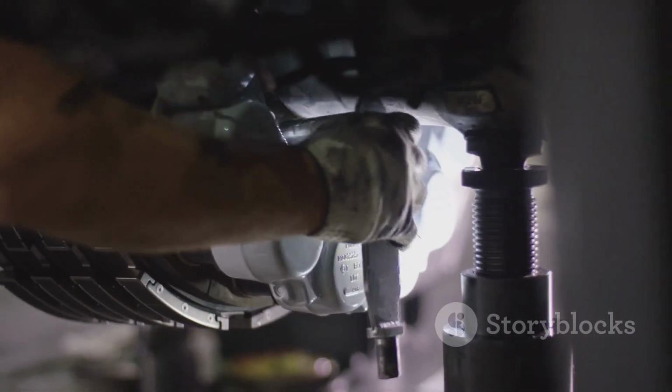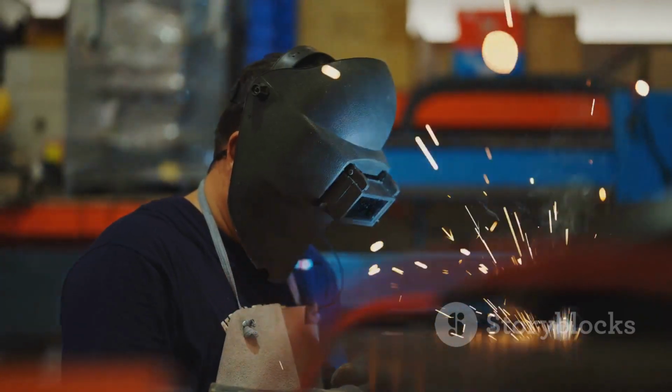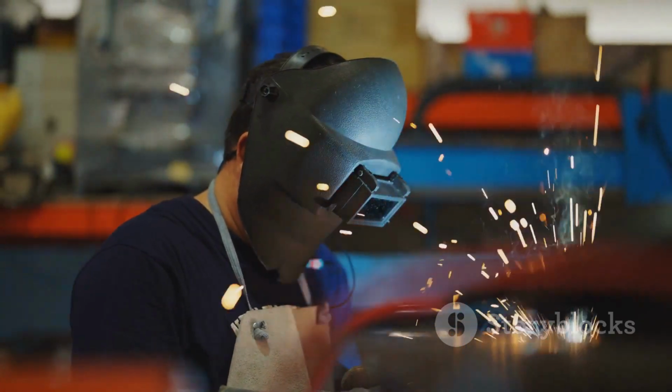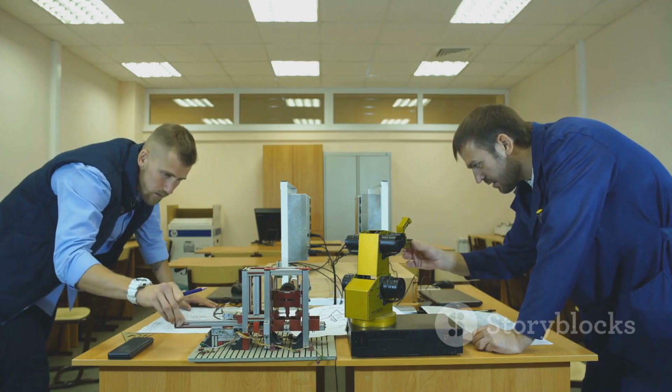Because when you approach problem solving with curiosity and a sense of adventure, even the most complex challenges can be incredibly rewarding to solve. Until next time, keep on building, keep on tinkering, and keep on asking why.